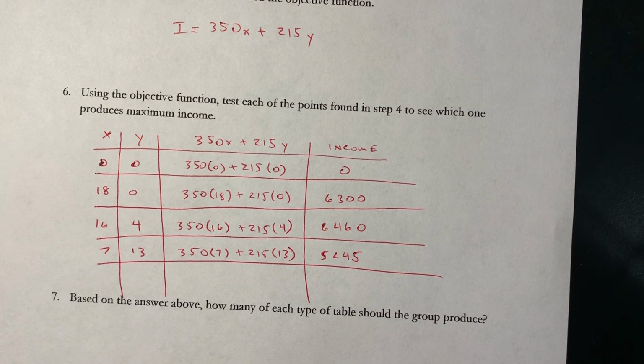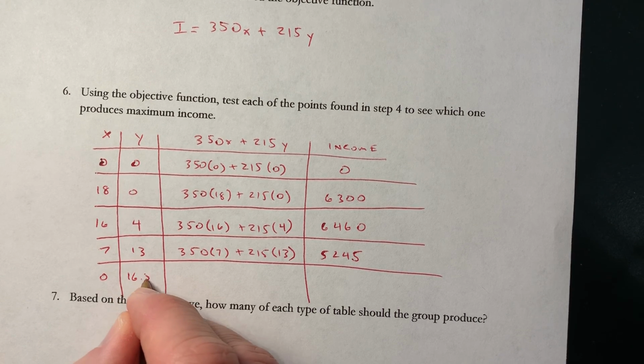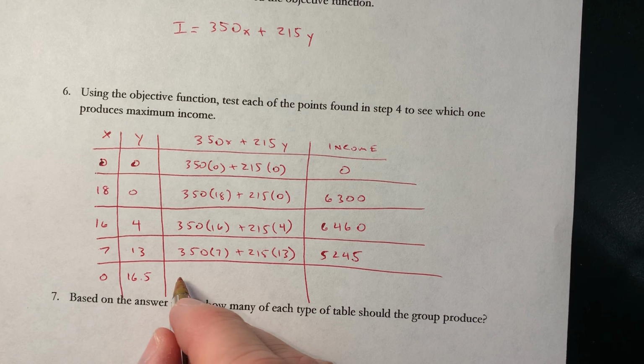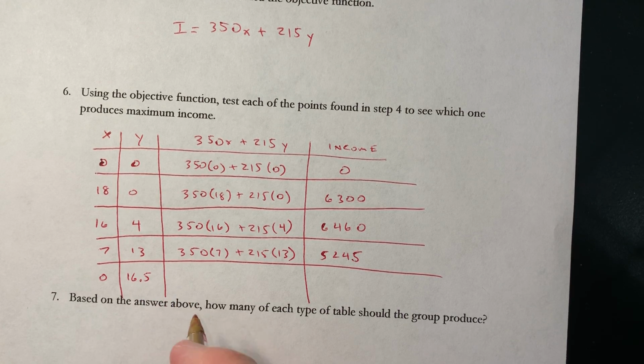And our last option was 0 foyer tables and 16.5 side tables. Not really sure how we're going to do 16.5 side tables. It would either be 16 or 17. And with our constraints, that means we could actually only do 16.